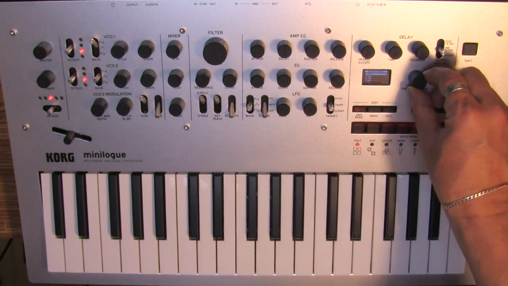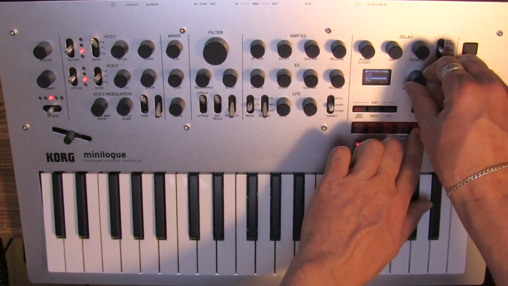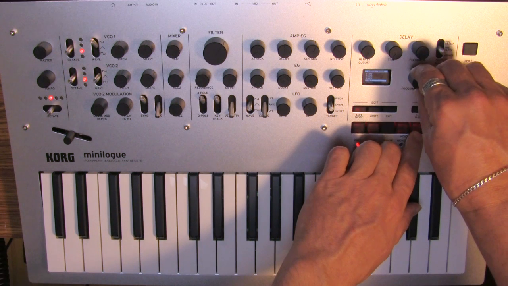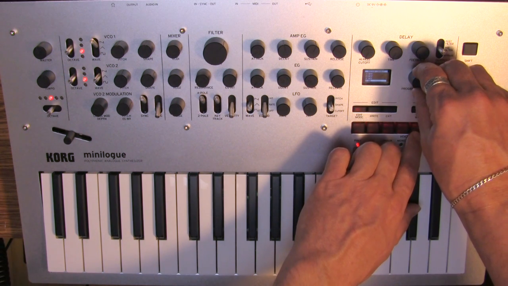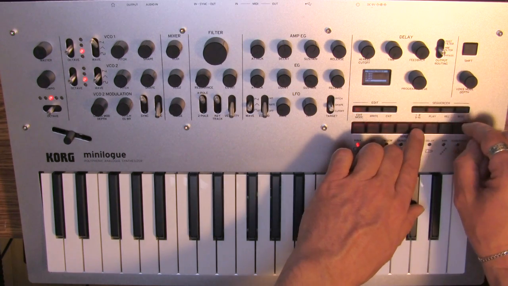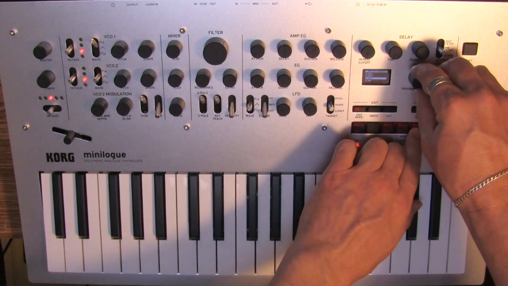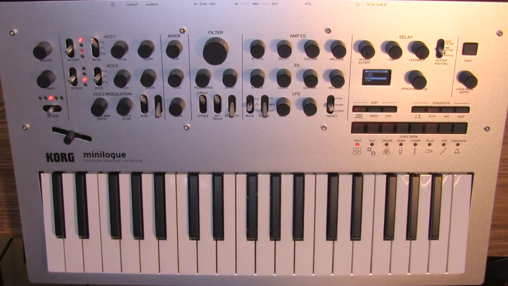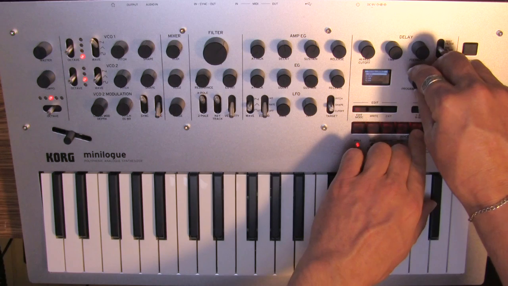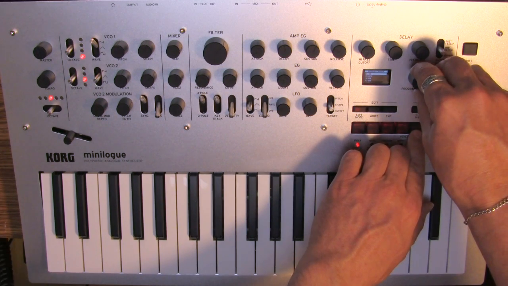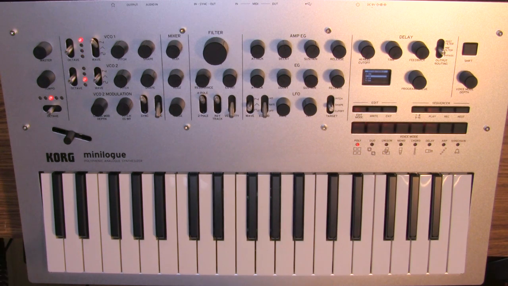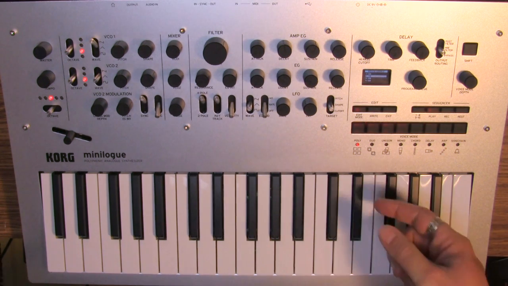So we could turn each of these off and build them up as we go. So that's really convenient.